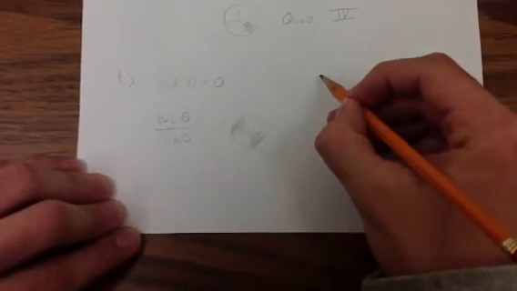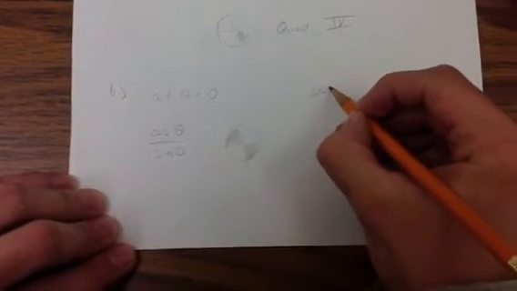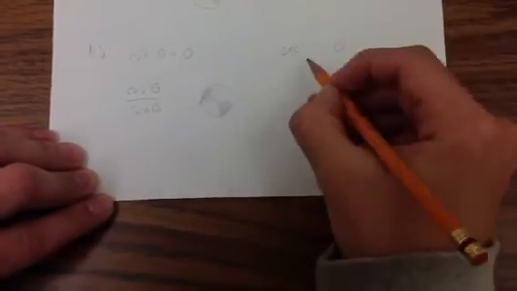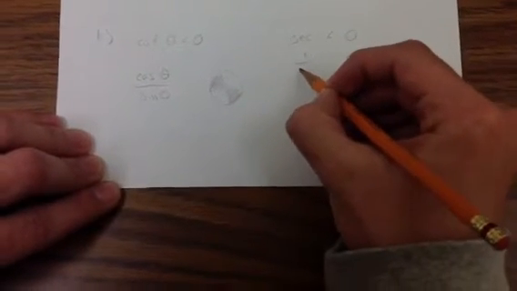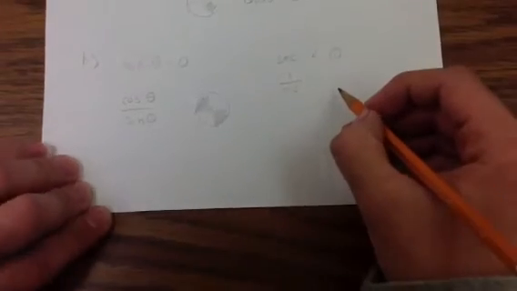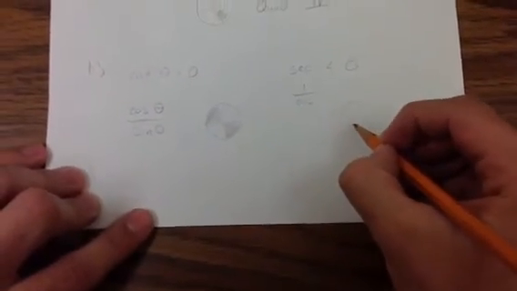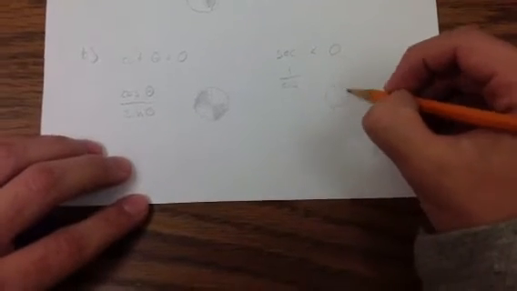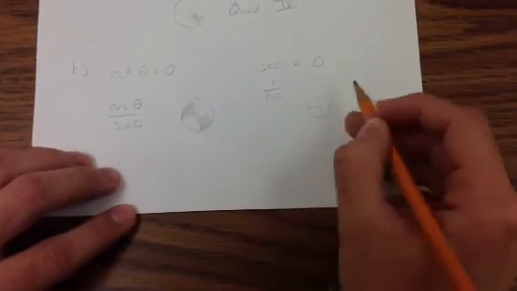Also, we have the secant less than 0. So secant is 1 over cosine. So that means that cosine is negative. So that's the same as we did before.